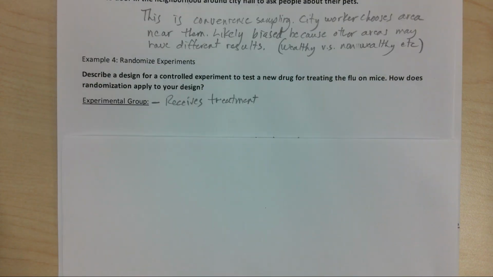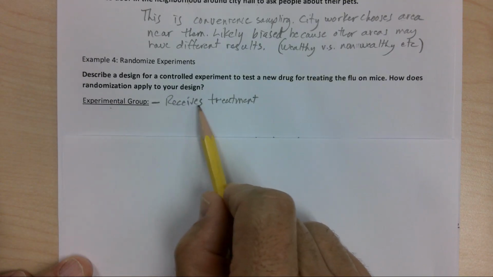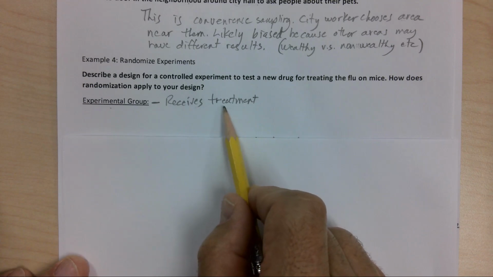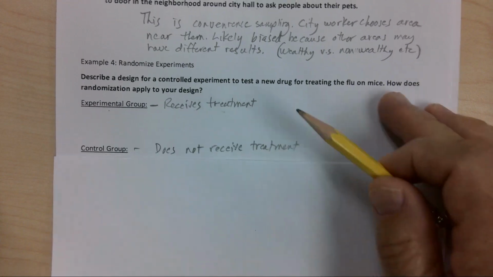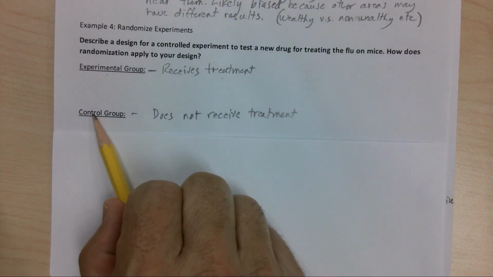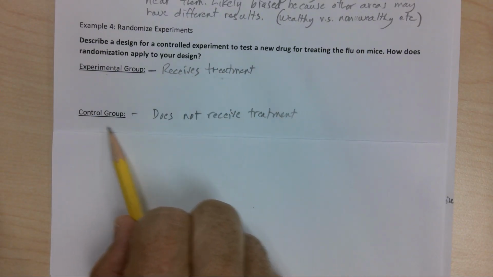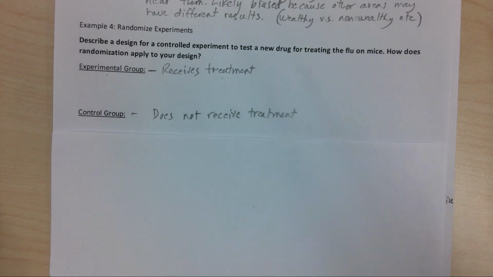So, as stated before, the experimental group is the group that is receiving whatever treatment is being applied, and that can be anything. And then the control group is the group that is being controlled. In other words, they're not receiving the treatment, so they're leaving them alone. They do not receive the treatment. So that's pretty straightforward. And I'm going to write your homework assignment right on this piece of paper because it's not there yet.